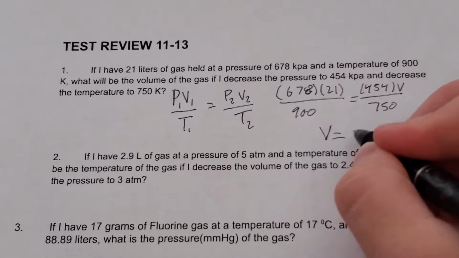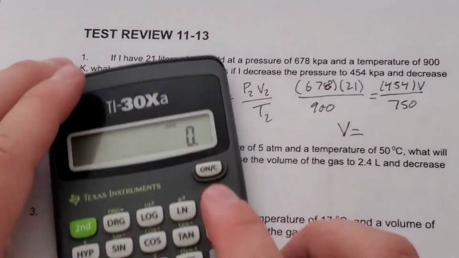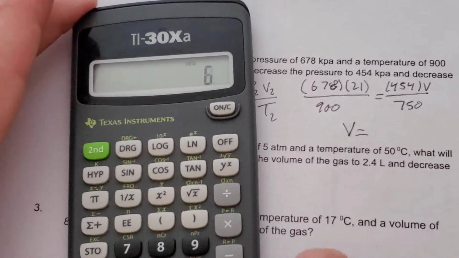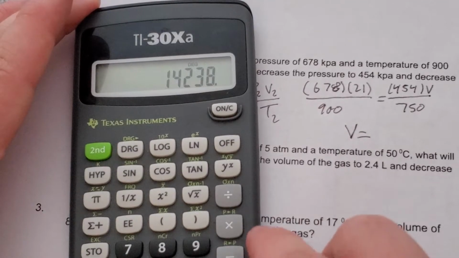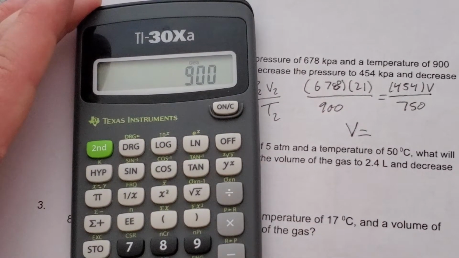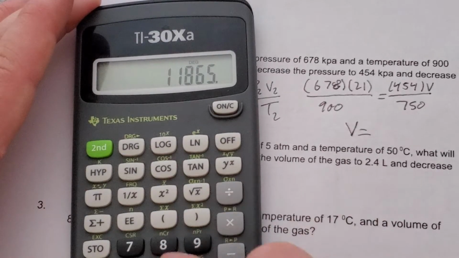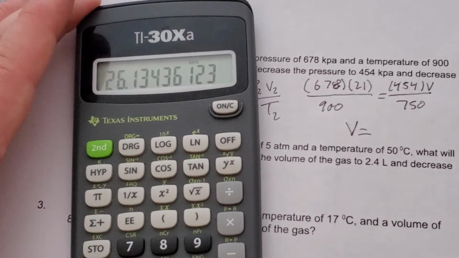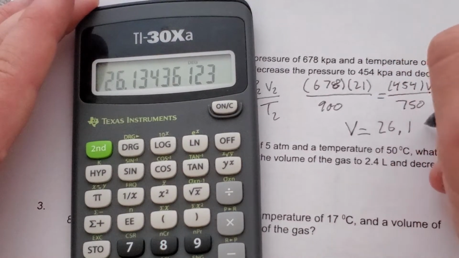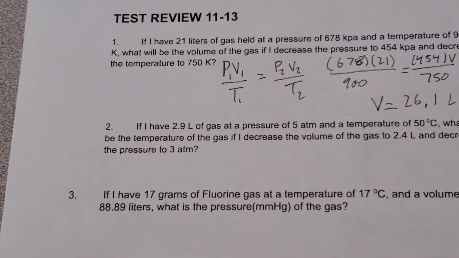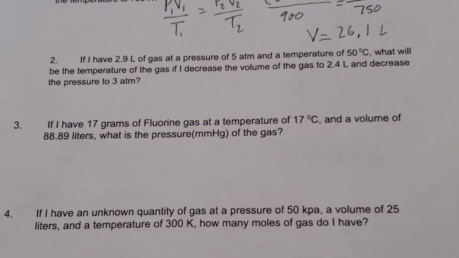Solving for the volume, we get 678 times 21 divided by 900 times 750 divided by 454, 26.1 liters.